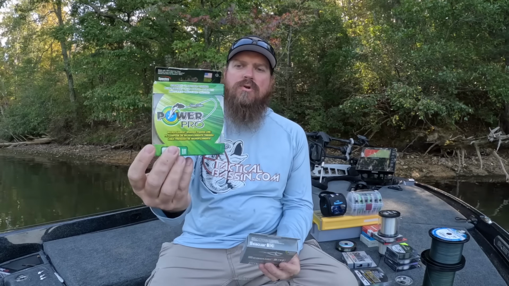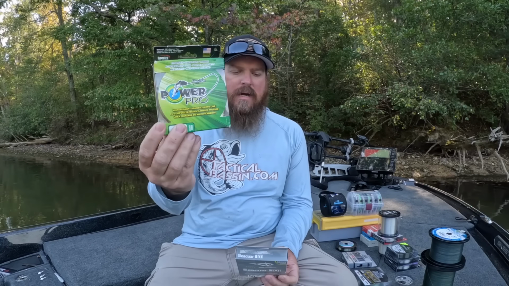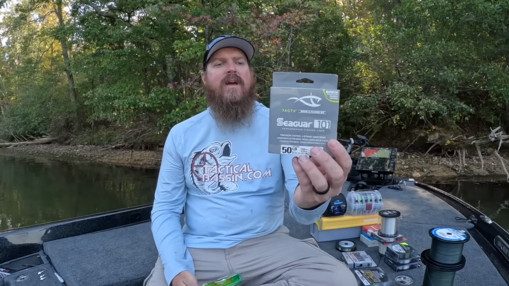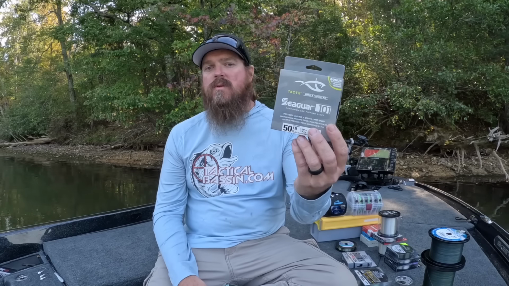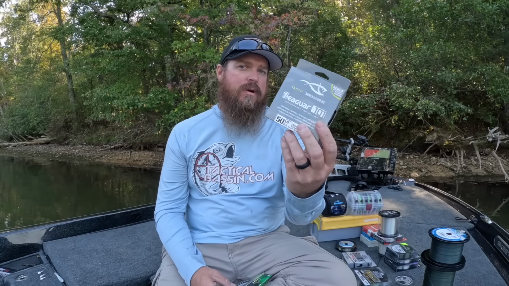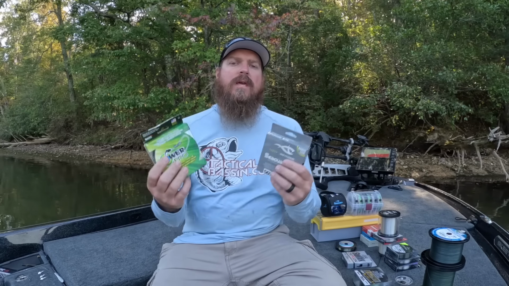Let's start with the basic stuff, right? The more cost-effective stuff. I've got two lines for you. We've got standard Power Pro braided line, and then from Seaguar, we've got this Tact X. Tact X is awesome because it also comes with a spool of fluorocarbon leader material in there just as a bonus. But this is where we're looking at a more cost-effective braided line. So braided lines, lower stretch, you can hit a lot harder. There's just so many advantages to them.